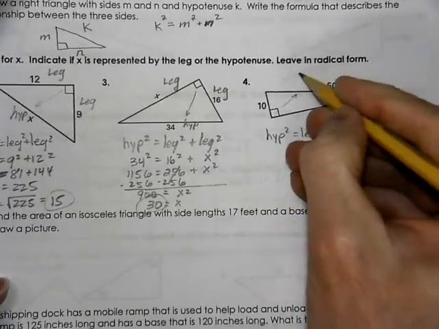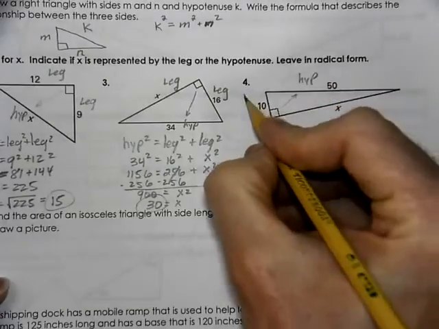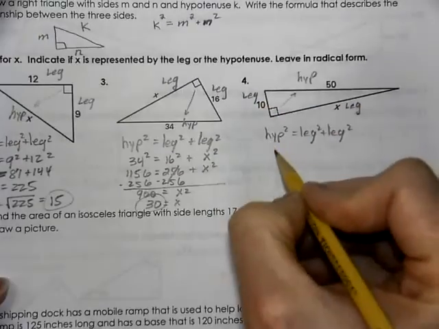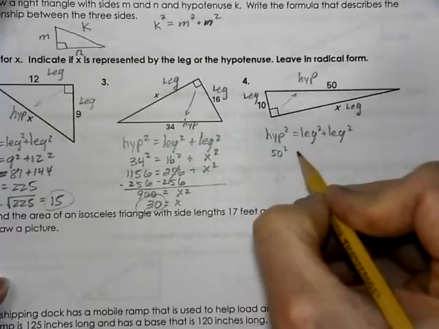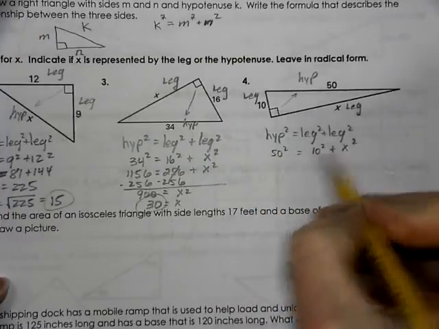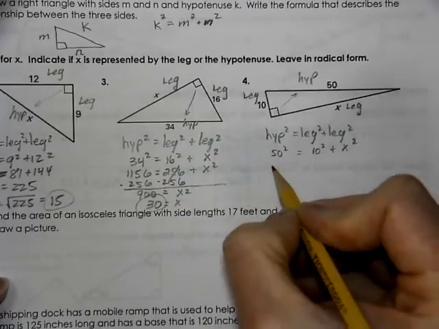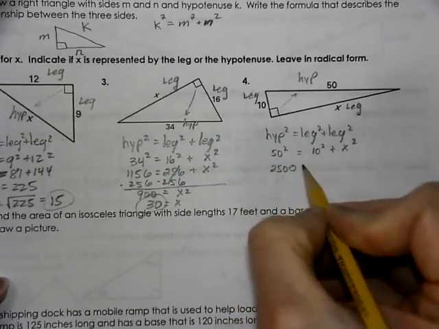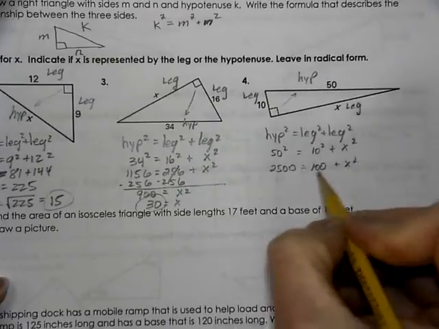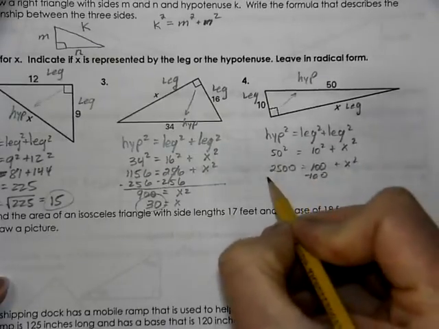Across from the 90 is the hypotenuse. The other two sides are called the legs of the right triangle. When you square 50, subtract the 100.